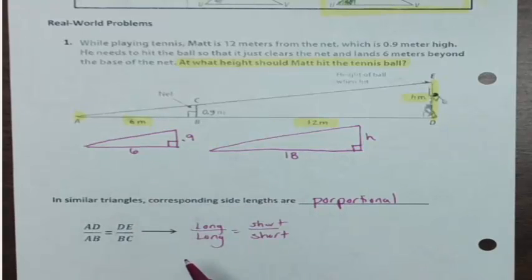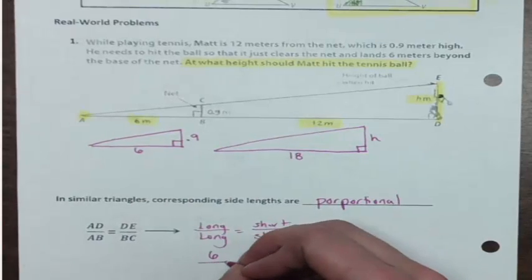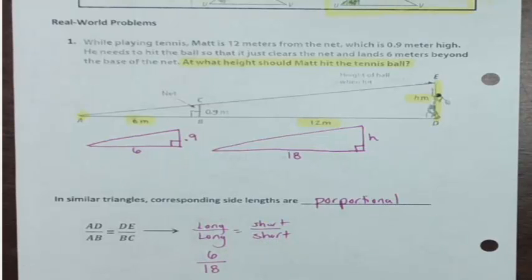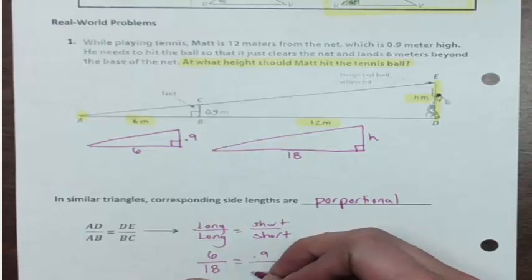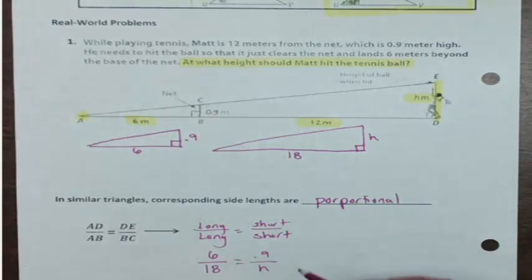Looking at the long sides of both of these triangles, I have 6 as the long side for the first one and 18 as the long side for the second one. I'm going to look at the short ones now. Going back to the first figure, I have 0.9 for the short side over H for the short side of the other triangle. Now that I set up my proportion, I need to simplify this and solve it.